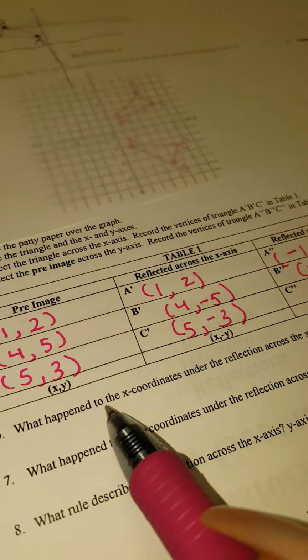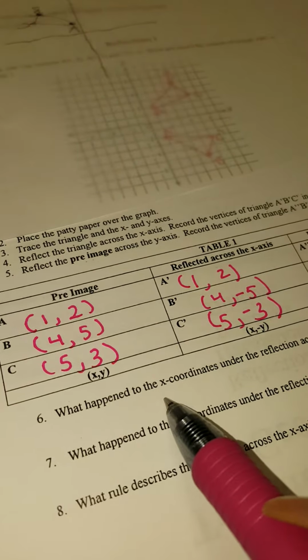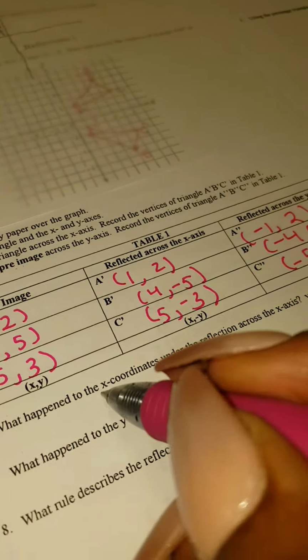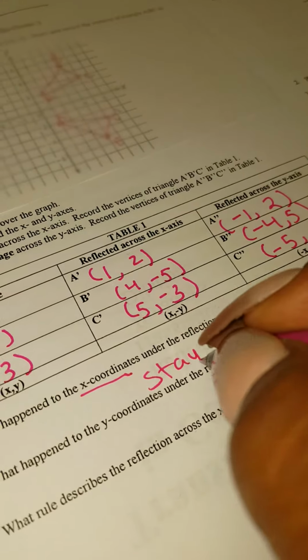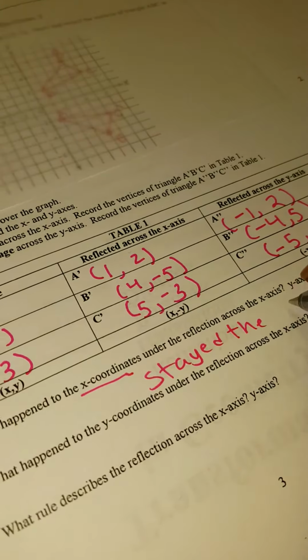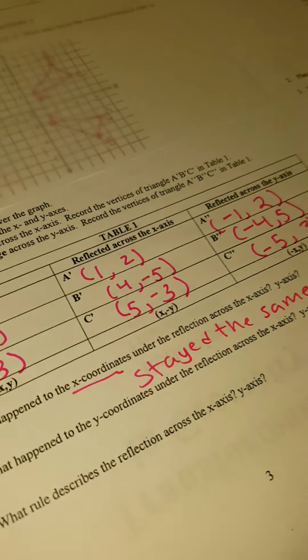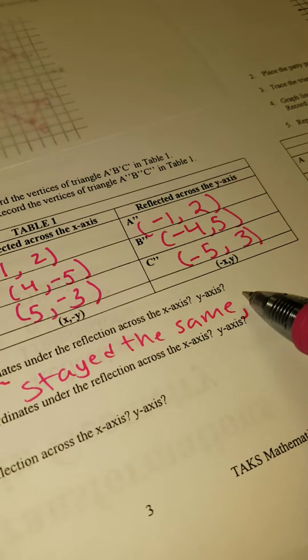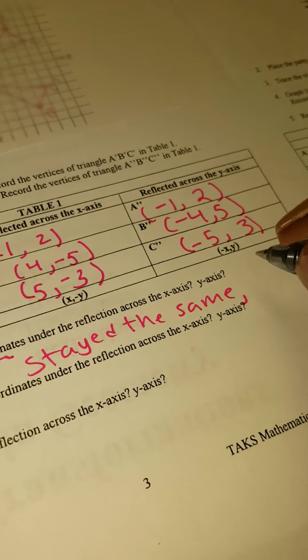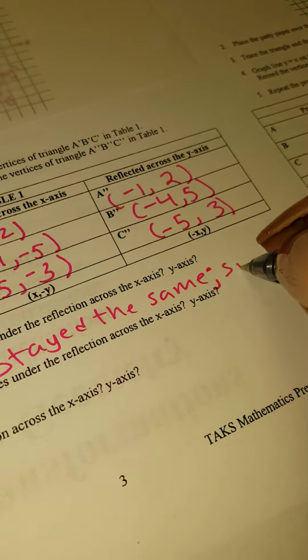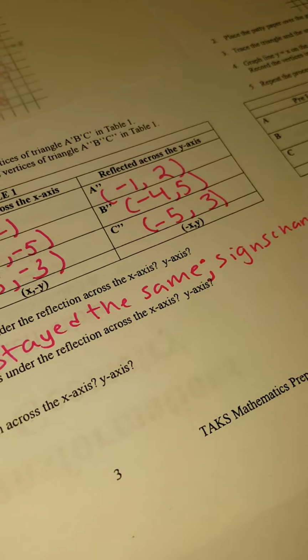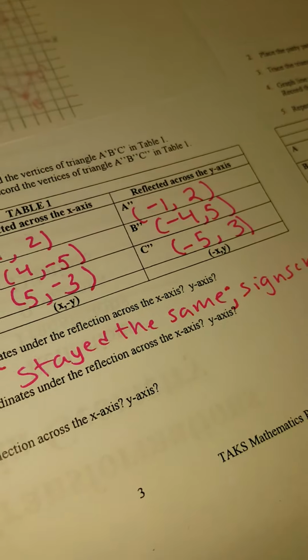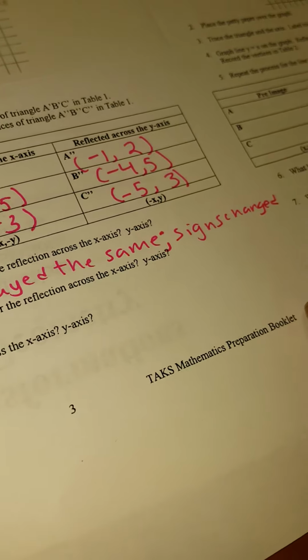Now, when we reflect, they want to ask this question. So what happened to the x coordinates when we reflected across the x-axis? They stayed the same. What about what happened to the x coordinates when we reflected over the y-axis? So we're going to say the signs changed. Because it's a rule, but if it was originally negative, it would have turned positive. So we'll say signs changed.